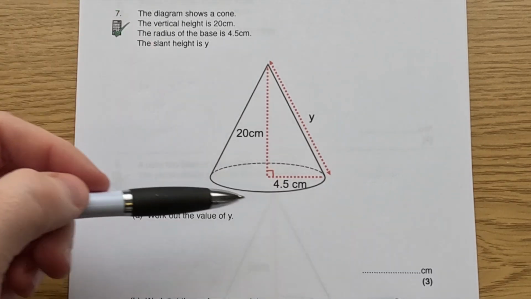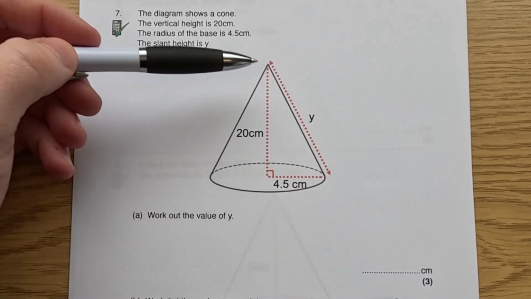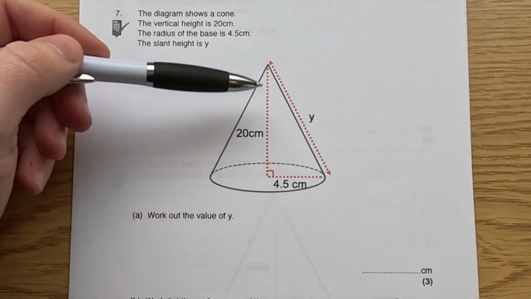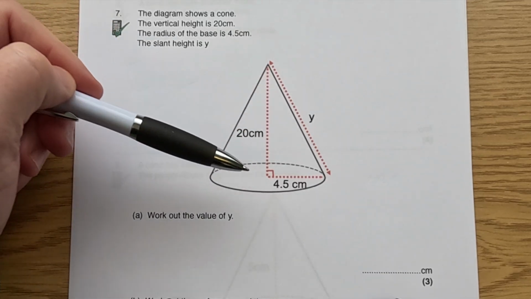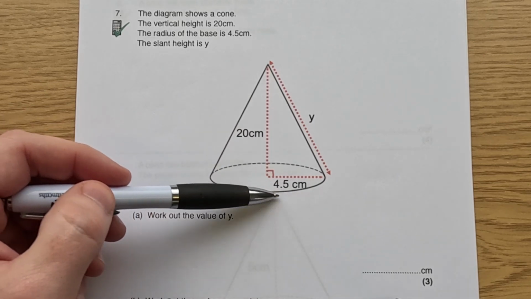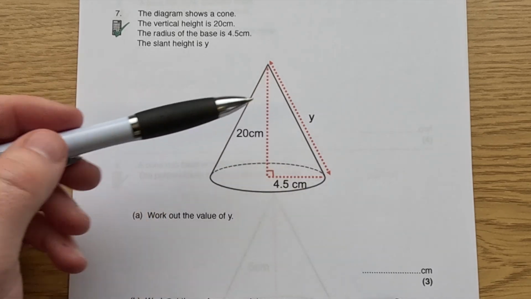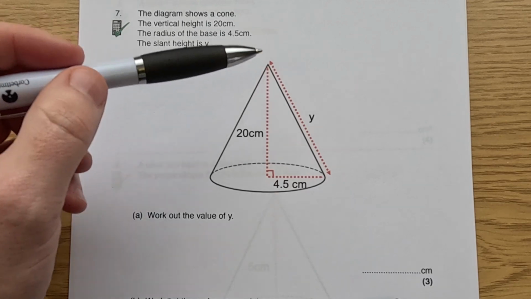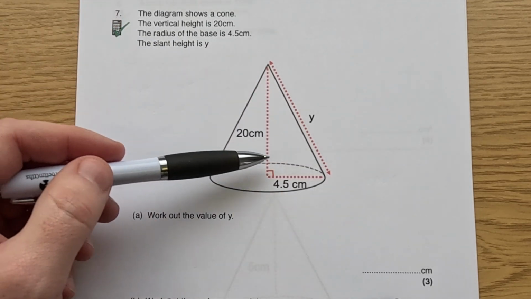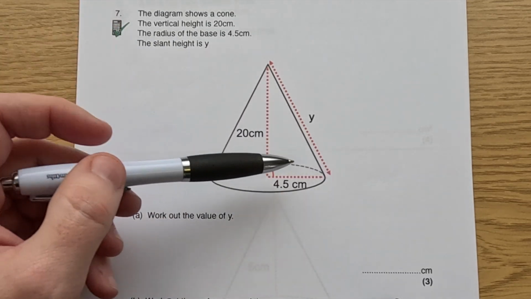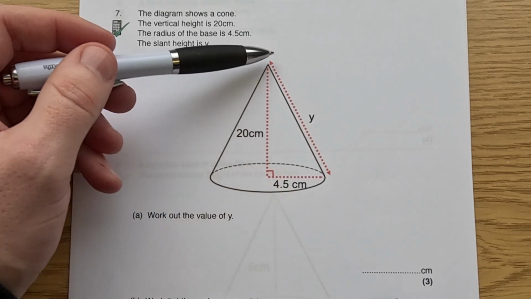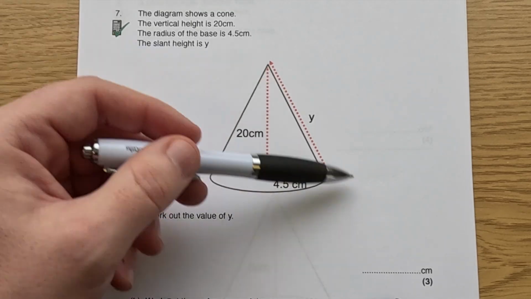So question number 7 says the diagram shows a cone, so we've got this cone. It's got a perpendicular height of 20 centimeters. The radius of the base is 4.5 centimeters and the slant height is y. And part A says we need to work out the value of y. So as you can see here, it's been labelled as a right angle triangle. If we've got this radius, the perpendicular height and the slant height, this will form a right angle triangle.